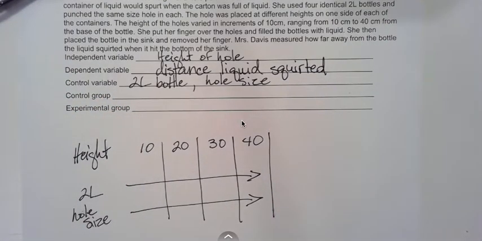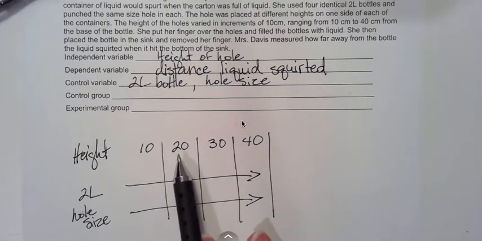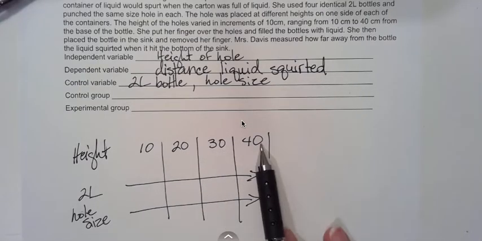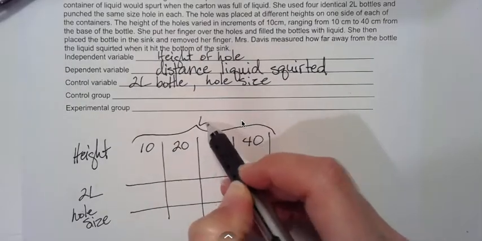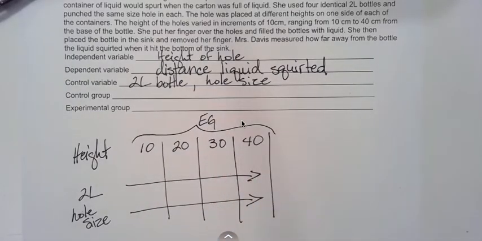Okay, but now we still have something else to figure out, the control group and the experimental group. Well, experimental group means that we are messing with it. So we messed with a 10 centimeter hole and 20 and 30 and 40. So we messed with all of these. So these are the experimental groups. But where's our control group?